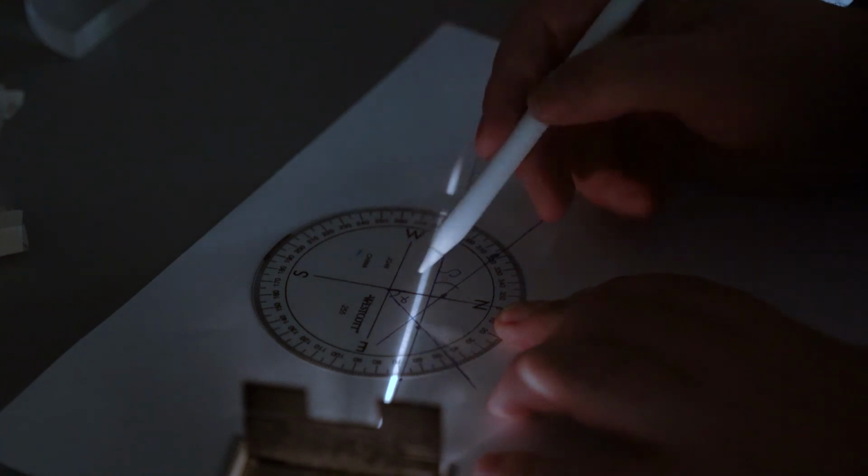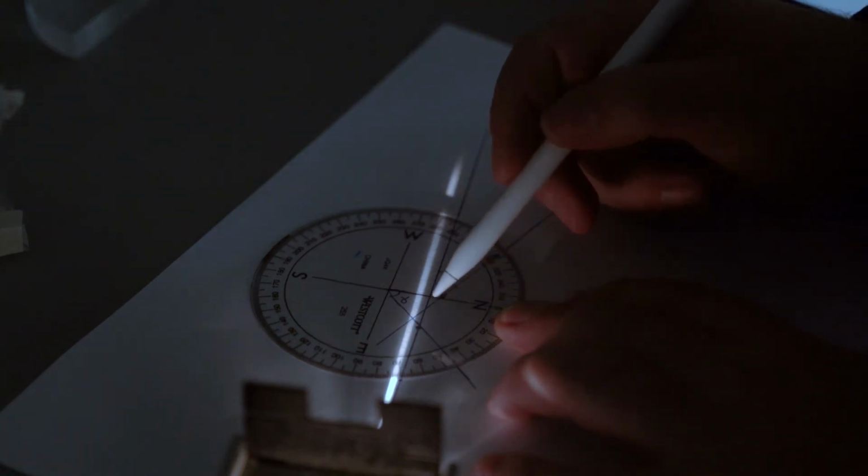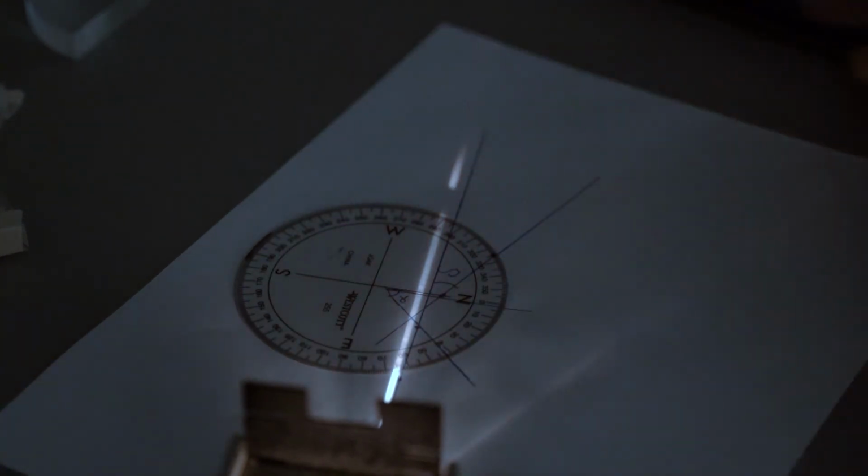And for the vertex angle of this prism, we find 45 degrees.